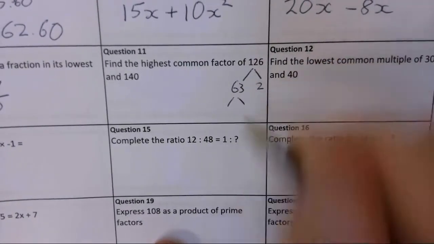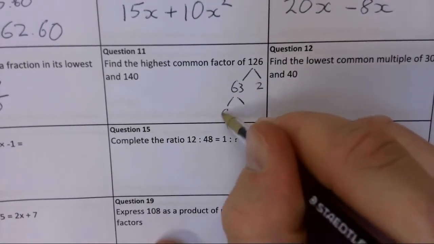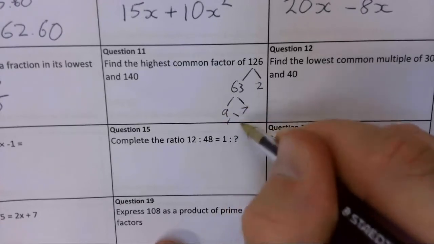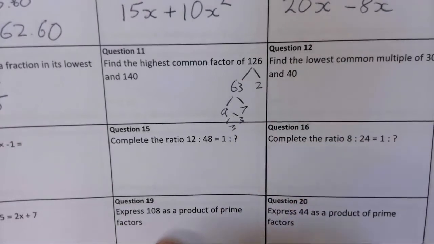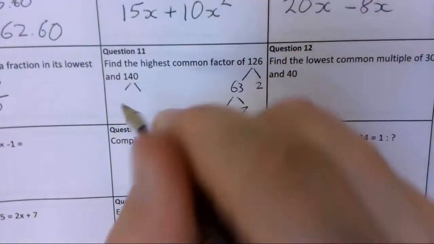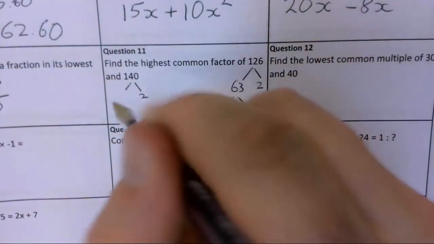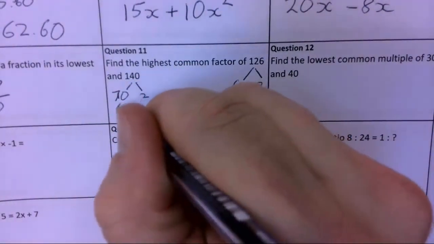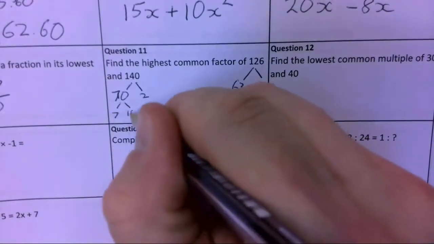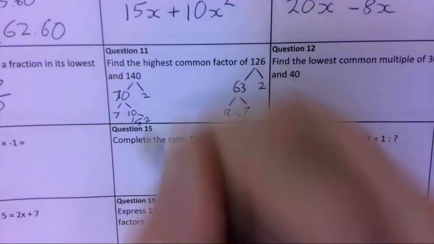And then 63 here is the same as 9 times by 7, and that's 3 times by 3. So there's a little factor tree for 126. Factor tree for 140, 2 times by 70, 10 times by 7, and 5 times by 2.